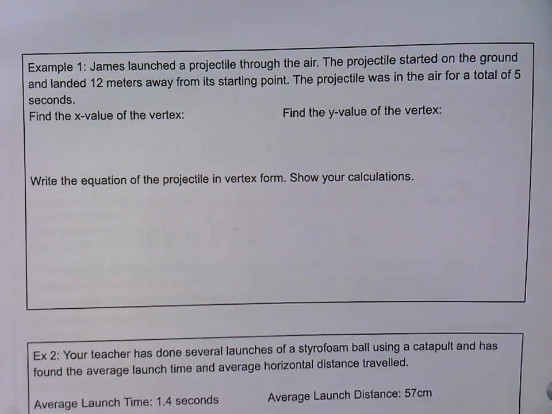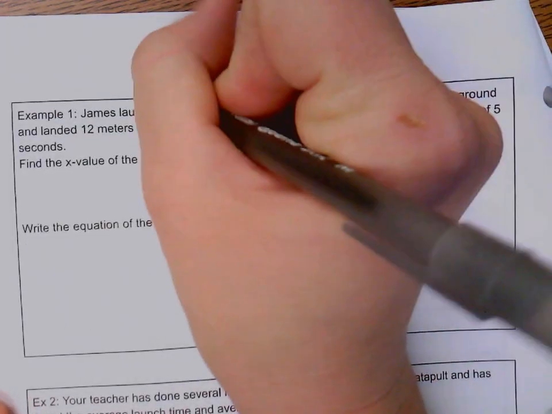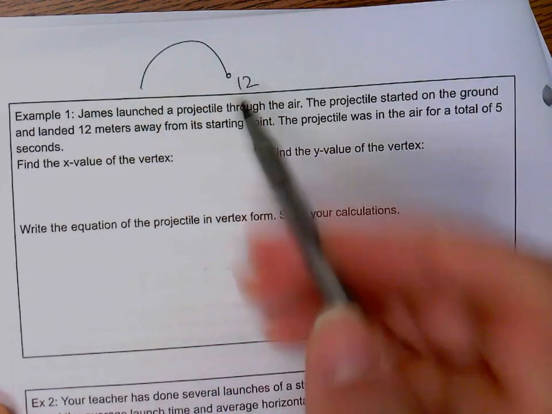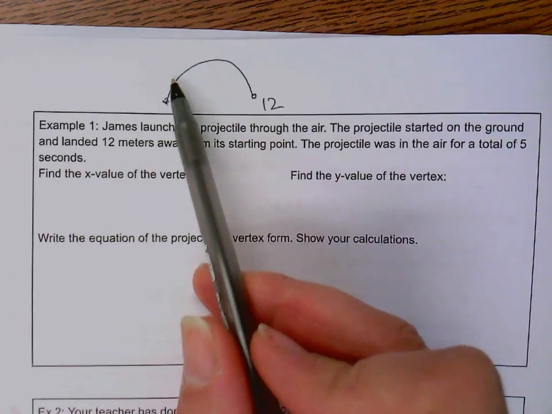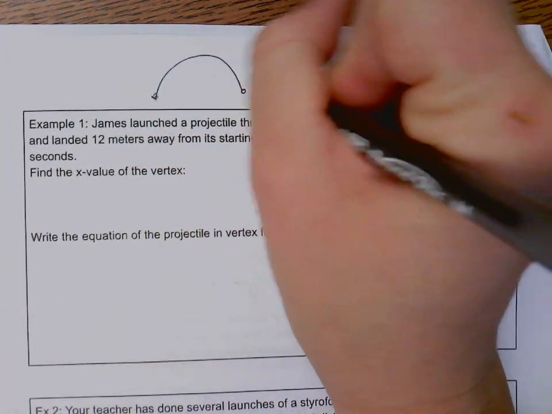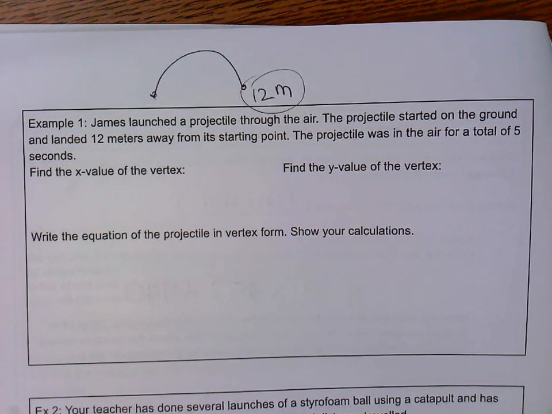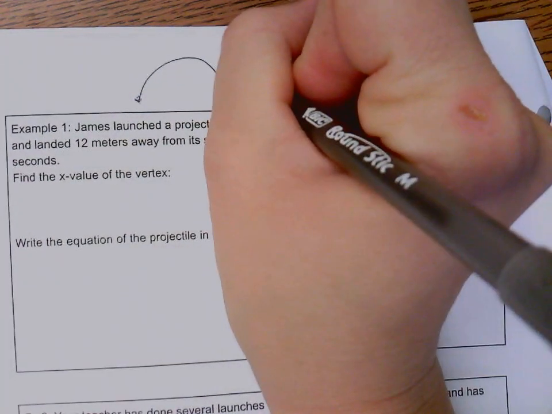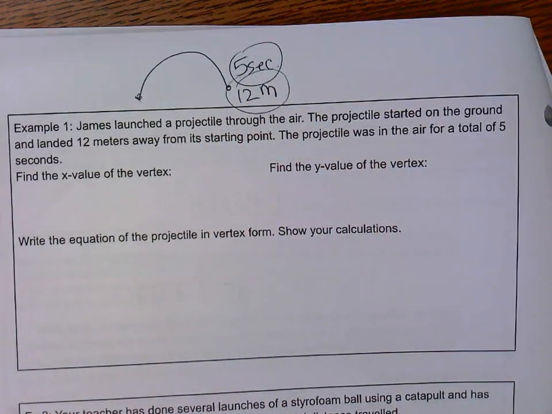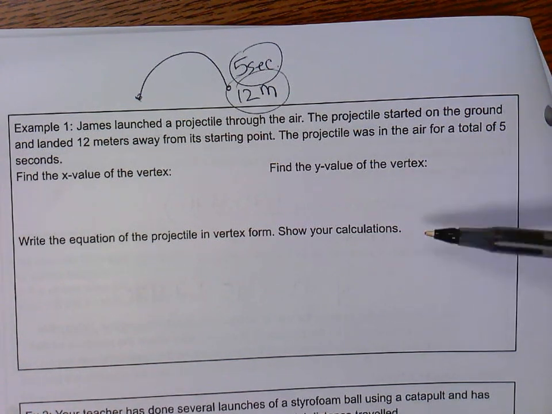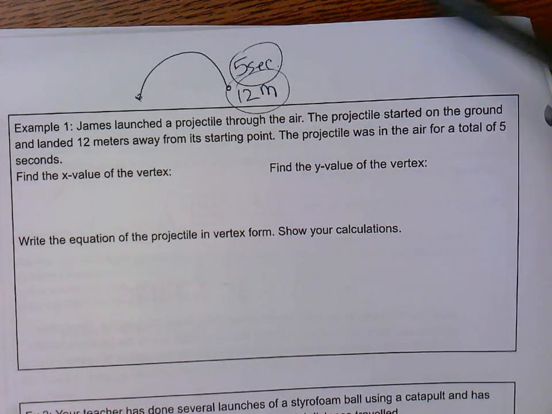Here's a different projectile. You're going to see that the steps are identical. The projectile started on the ground and it landed 12 meters away, right? So this point is 12. Here's my projectile. This is your next page, right? But it's in meters this time. The units are important because of the constant of gravity, right? And it was in the air for a total of 5 seconds of launch time. Those are the two measurements that you need from your catapult. So even if you don't do the calculation today, by the end of class, I hope that we could at least do our launches to get our data so that we can start with our calculations tomorrow.